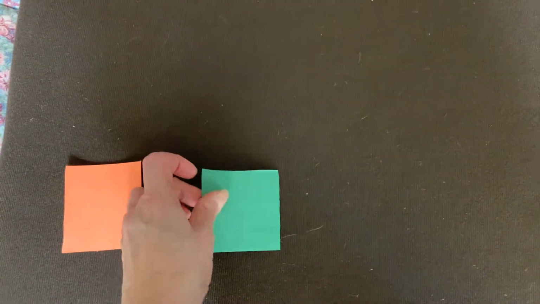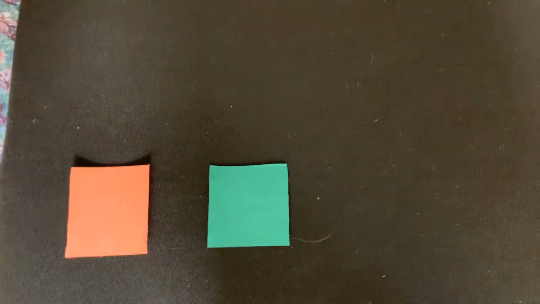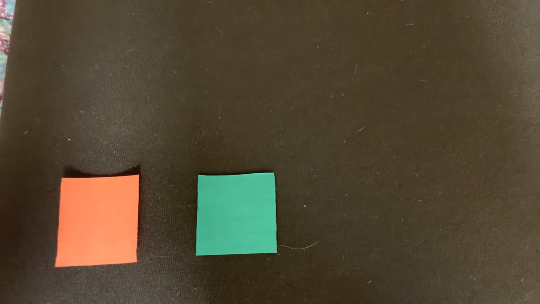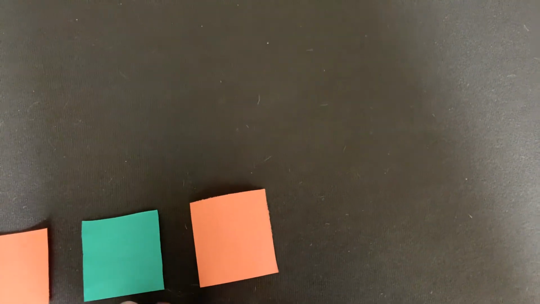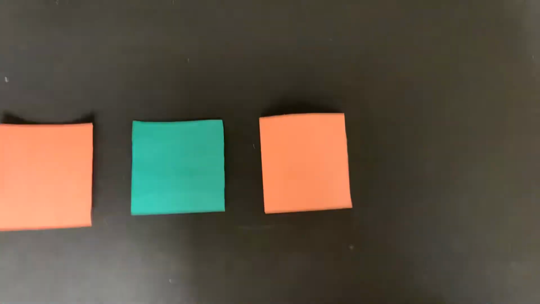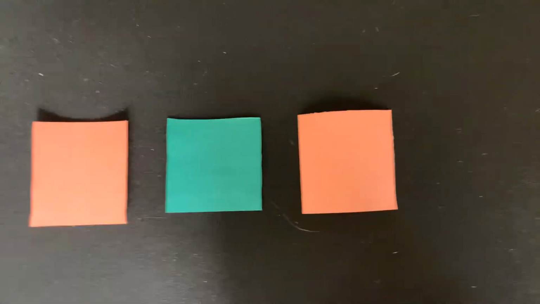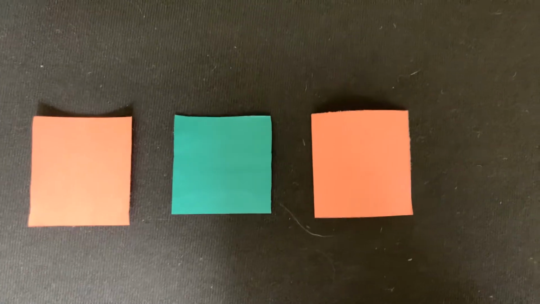Okay, so let's see. I'm going to start off with a simple pattern. Place this here. Now a pattern, by definition, has to be repeated. It is a repeated design of some kind. All right, so let's start with this. So far I have this pattern.